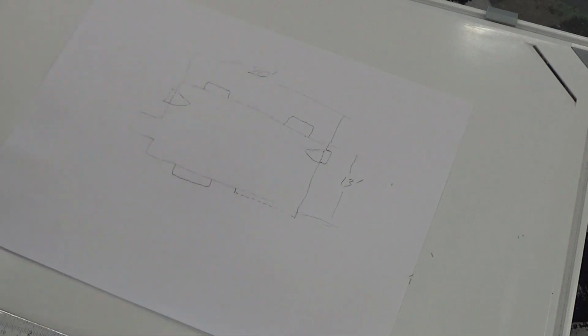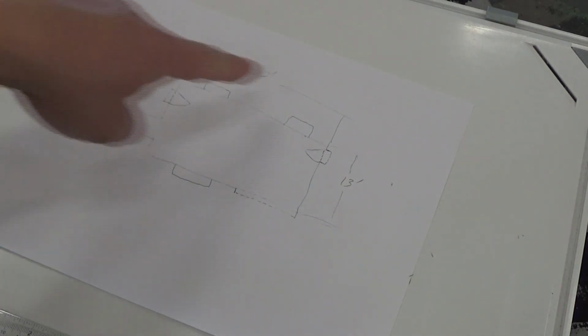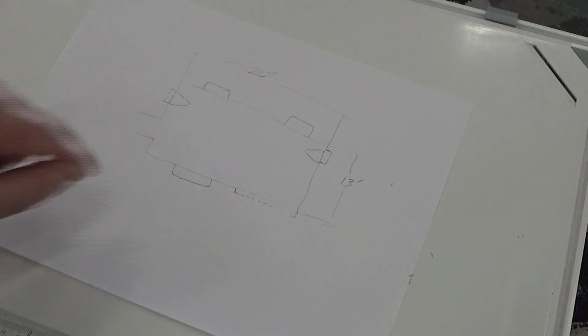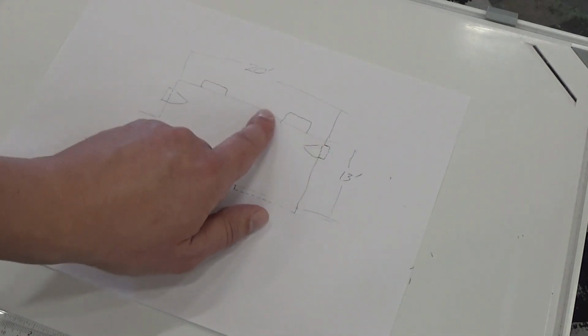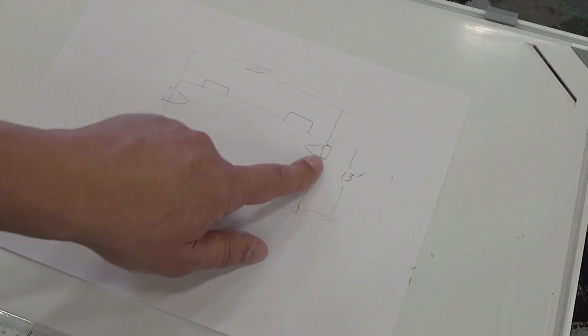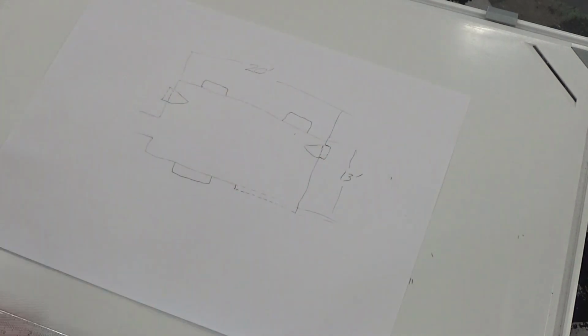Now from that I can roughly draw the rectangle of the room, but I need to know how far over the windows and how far over the door are, and how much space is between the windows. So I need to measure all those little in-between spots.